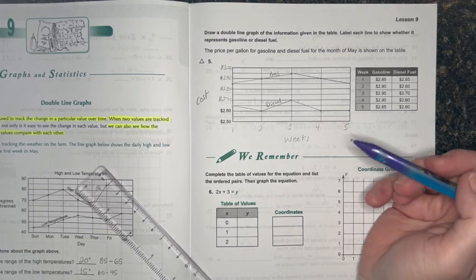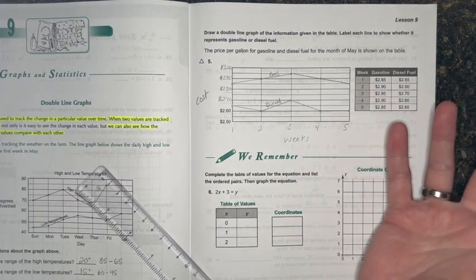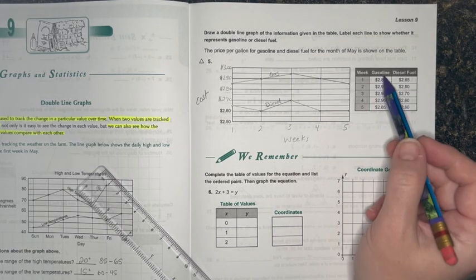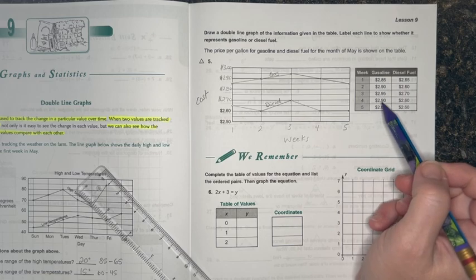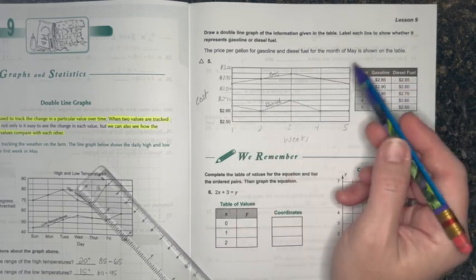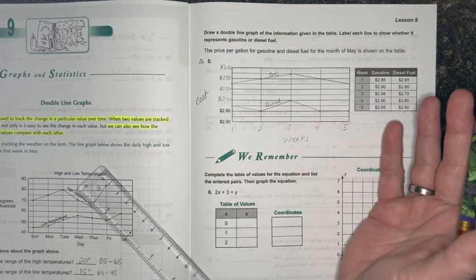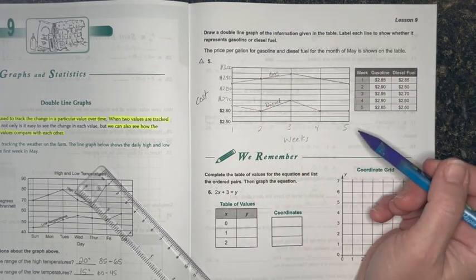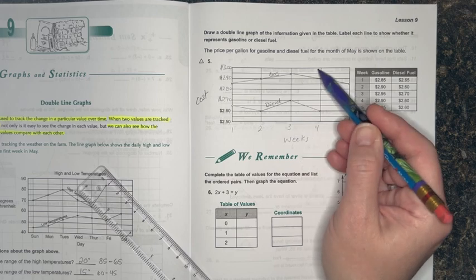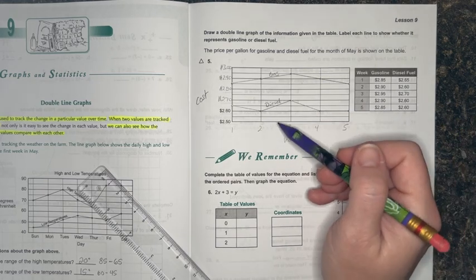That's our double line graph, right? Like I said, you want to plot all of one thing first, so you're not getting your lines mixed up, because sometimes they do cross each other depending on what you're trying to see, which is fine.